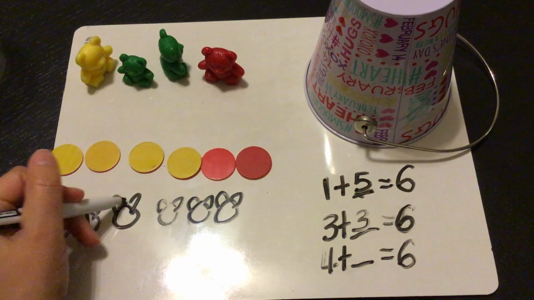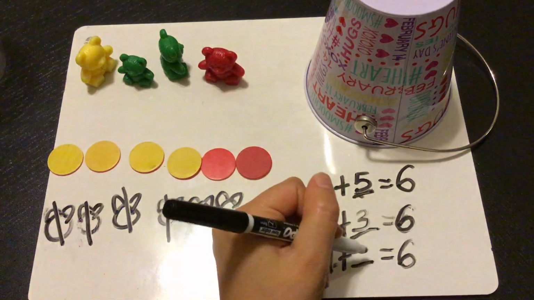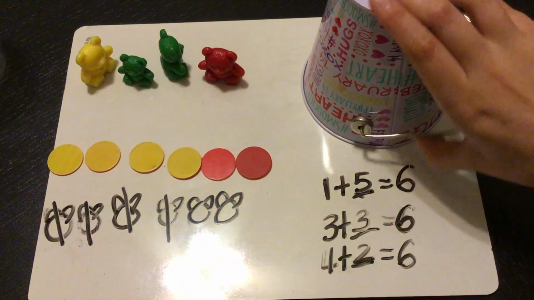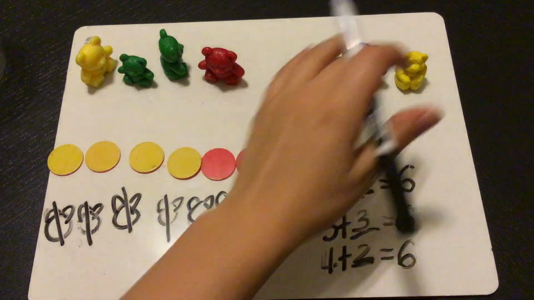1, 2, 3, 4. Okay, that means that I have how many under that cave? 1, 2. 4 plus 2 equals 6. Let's see if we're right. We are. Nice work. Okay, let's do a few more.